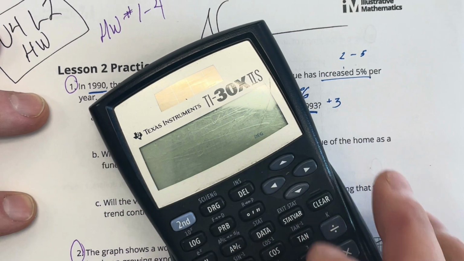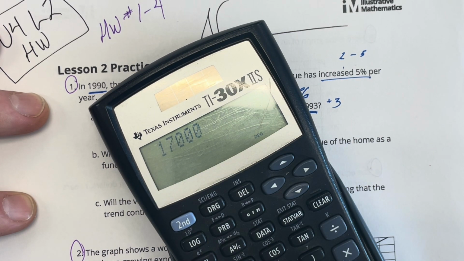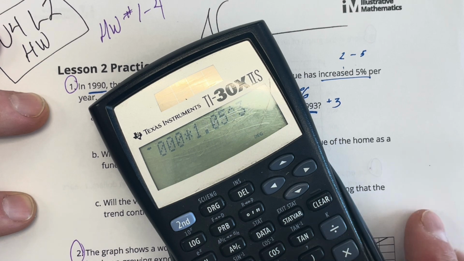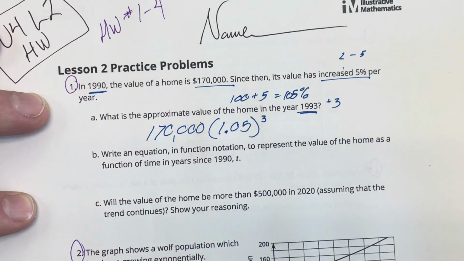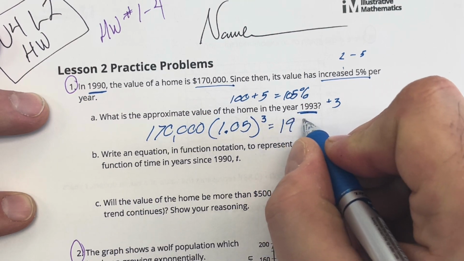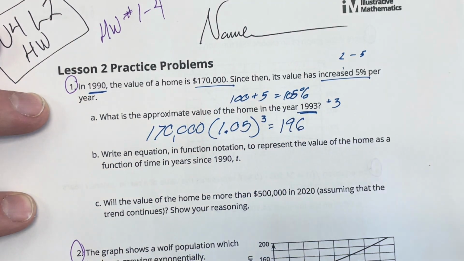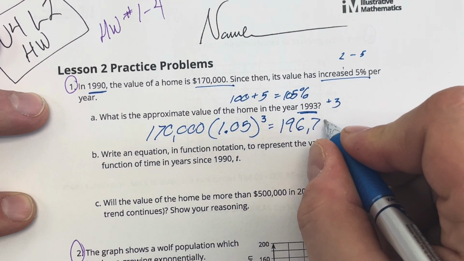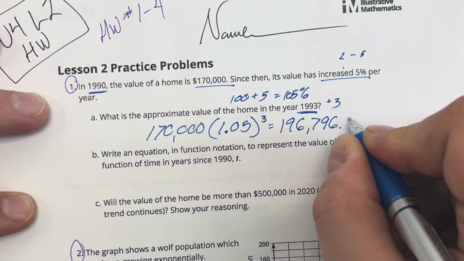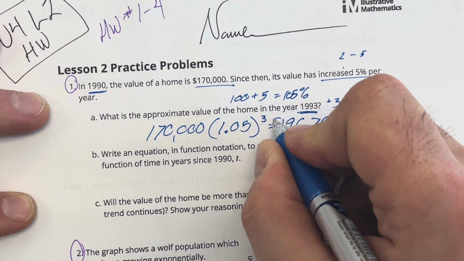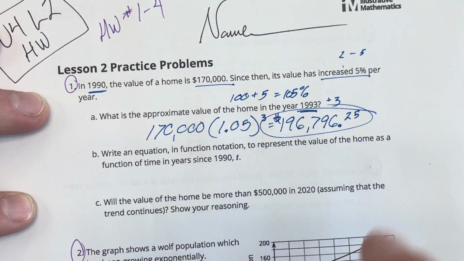So, you take that in your calculator. 1.05 to the third power. And it really should be that fast to get an answer. So we're at $196,796.25. The cents don't really matter when we're talking about dollar amounts that big, but that is precision.